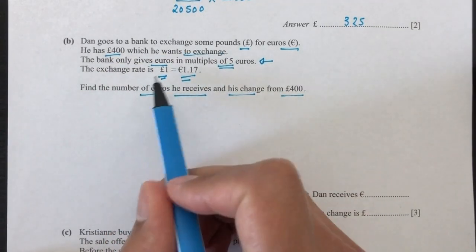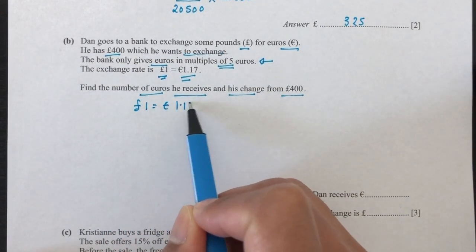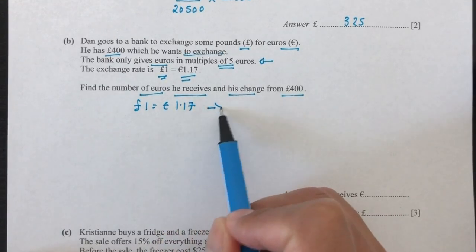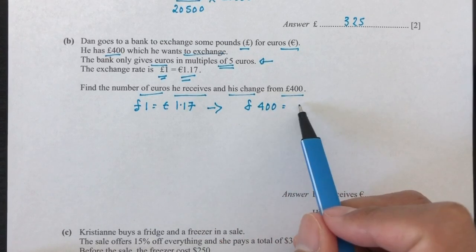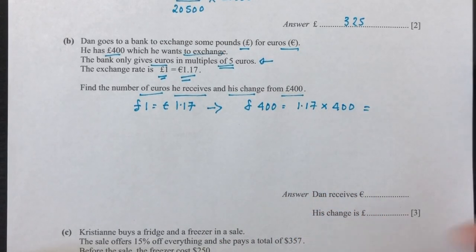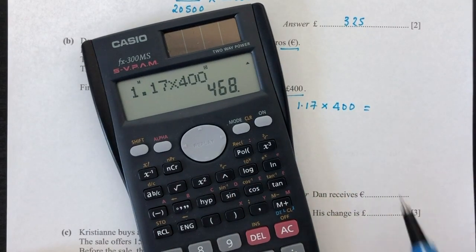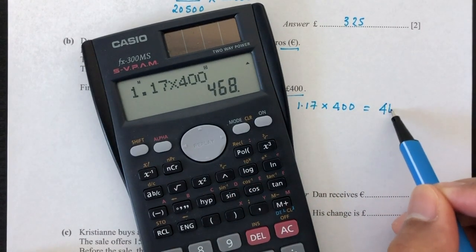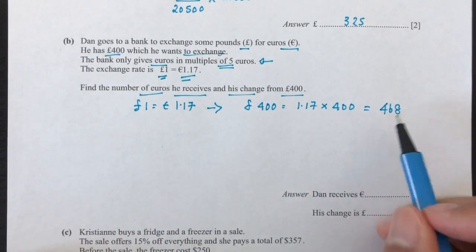So one by one. We know here that 1 pound is equal to 1.17 euros. So from this, 400 pounds is supposed to give you 1.17 times 400. So let's find out. 1.17 times 400 is 468. So that is the amount of euros that he is supposed to get.